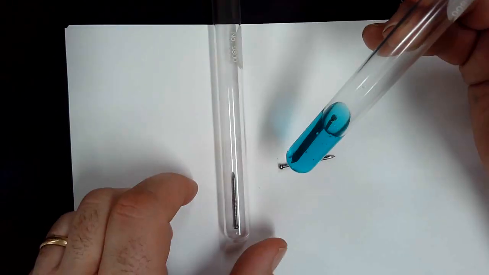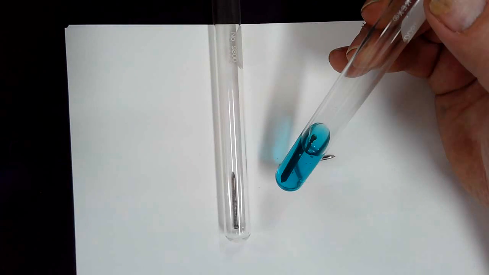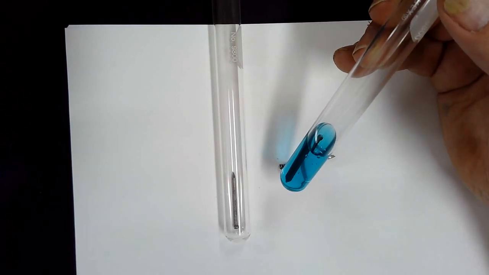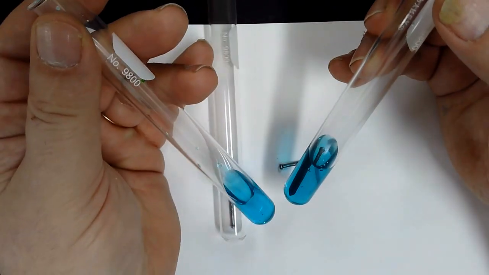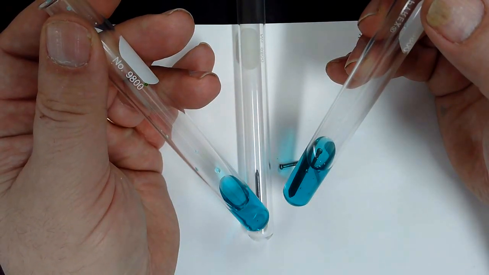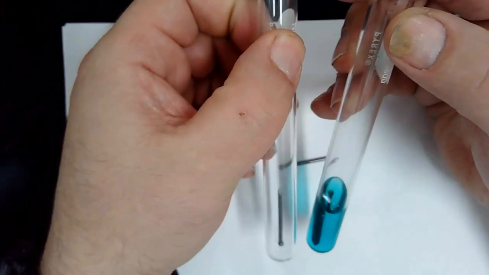So I'm going to add this too. It's completely covered. Notice right away what happened to that nail as soon as it got covered in there. Well, the water was already blue. See? It was already blue before. But what's happening to that nail right away? Compared to this nail here.